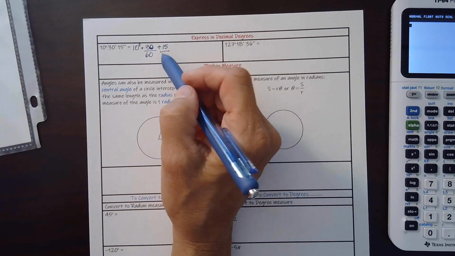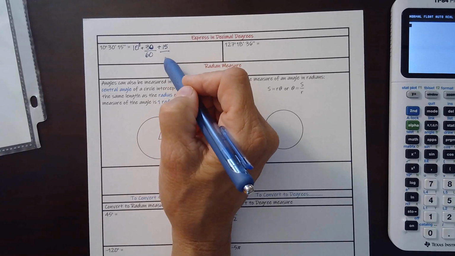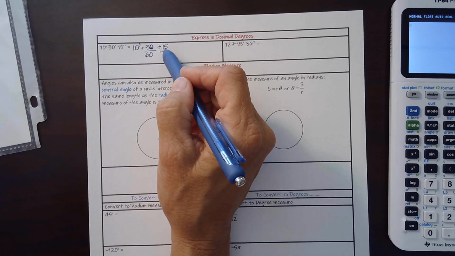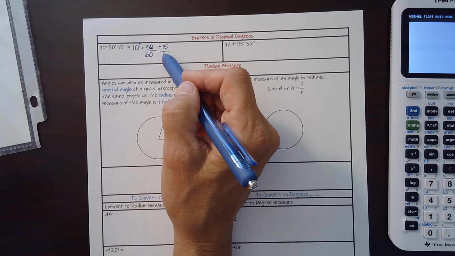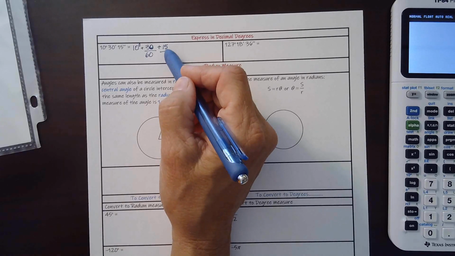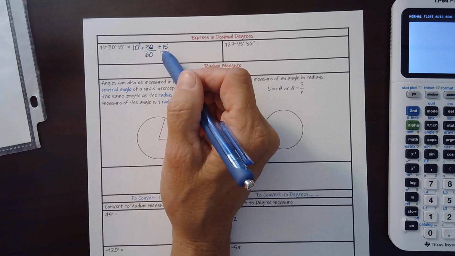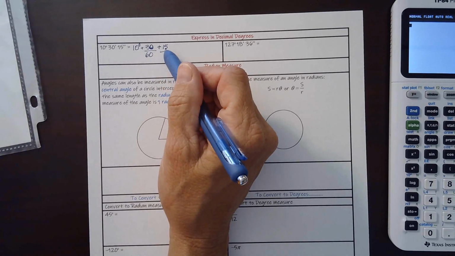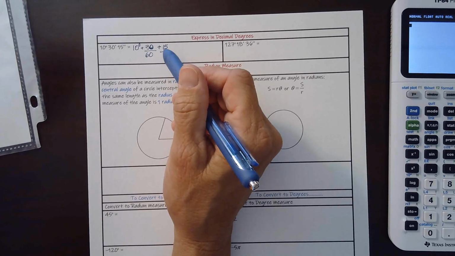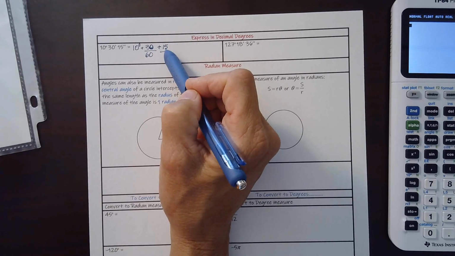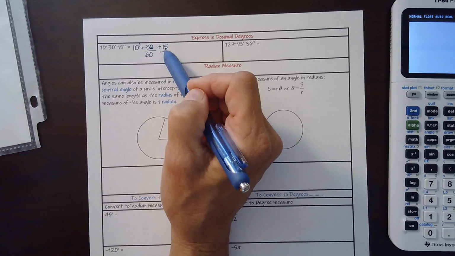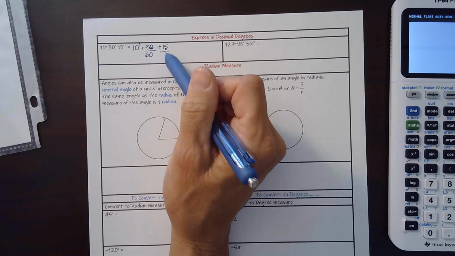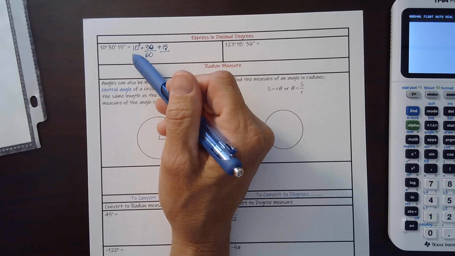You might be inclined to think that we would take 15 and divide it by 60. Well, if you do that, you'll be taking your 15 seconds and converting it to minutes, which then you would have to turn around and convert to degrees.